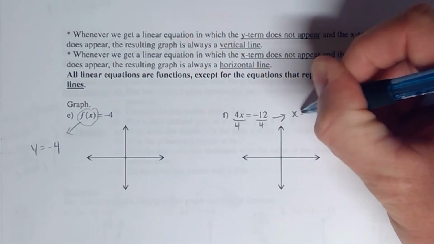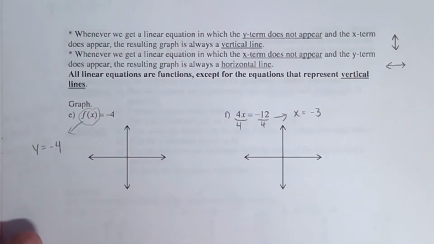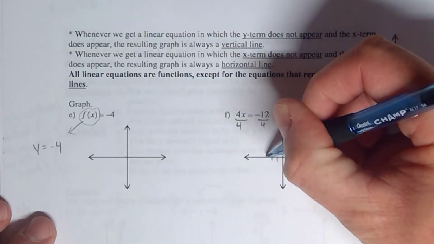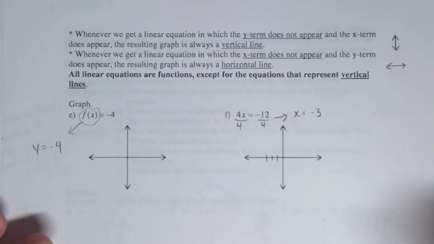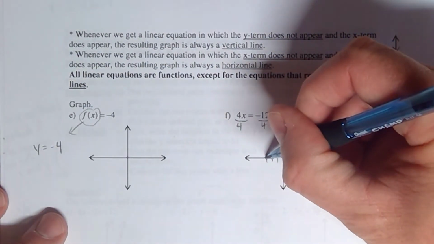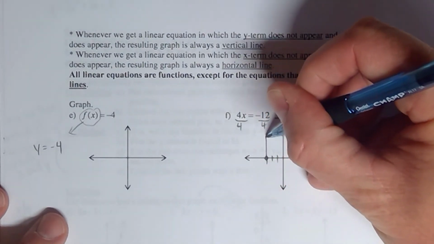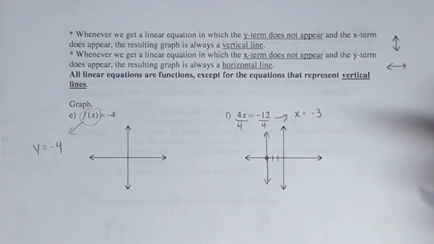And that gives me what here? That gives me x equal to -3, right? And so here's what you do. You go over to -3 on the x-axis, not the y-axis, because this is x equal to -3. Then you can put a point there if you want. You don't have to. What's important is that you draw a vertical line through there. Nice straight line, with the arrows on it like always, but it's vertical.